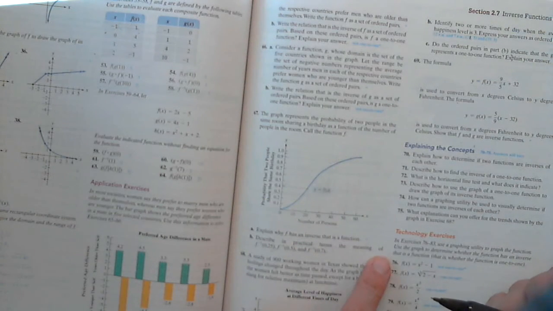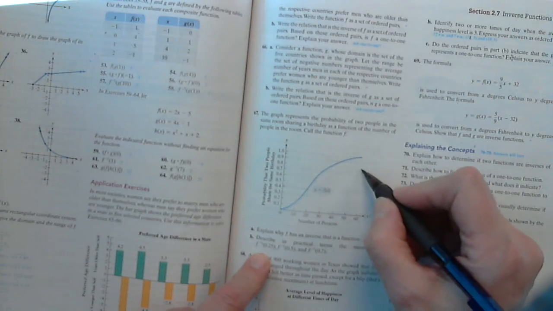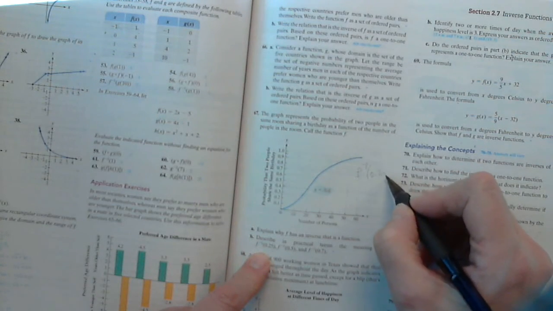Describe in practical terms the meaning and find the meaning of f inverse of 0.25. What does that mean? So we're not looking at how many people should be in the room for a probability of 40%. We are given the probability or percent, and we want to determine how many people we should have in the room to guarantee 25%. So what will you say? About 15 people. I agree. So f inverse of 0.25 is 15.